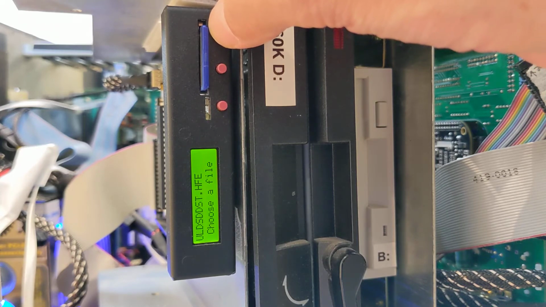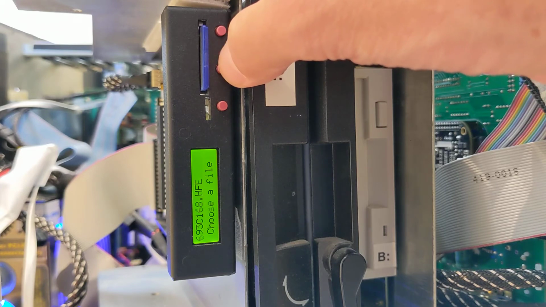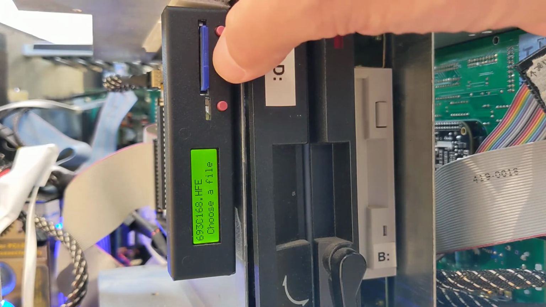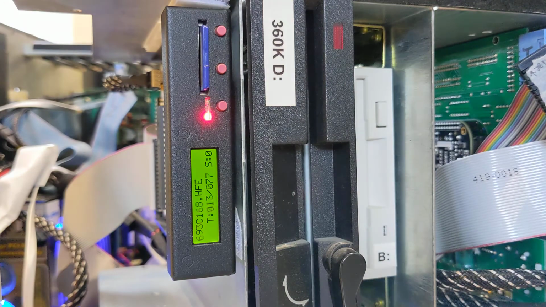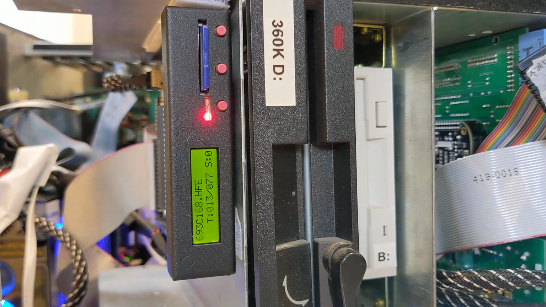Can't remember which number I'm going for here. 524. Right, 693c168.hfe. That's the actual name of the file that I've chosen. I've just given it an 8.3 file name. If you give it a very long file name, you're not going to see it on this display. So I'm going to select that. Then I'm going to press the reset button on the back of the machine. And Cromemco specialists are going to remember what they heard when they heard a Cromemco system boot. And that's because this little HxC emulator has got a tiny little speaker, so it simulates the seeking noise of a physical diskette drive.